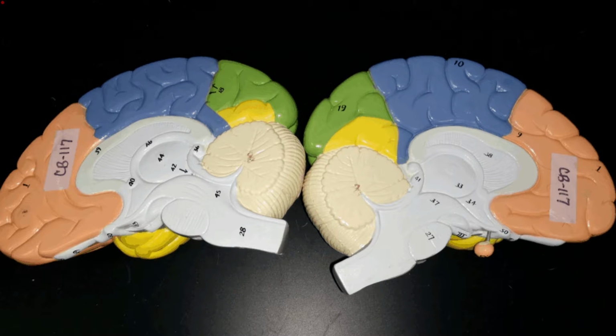So same thing, we have our lobes: frontal lobe, parietal lobe, occipital lobe, temporal lobe, right? This is the cerebellum, and this is the brainstem.